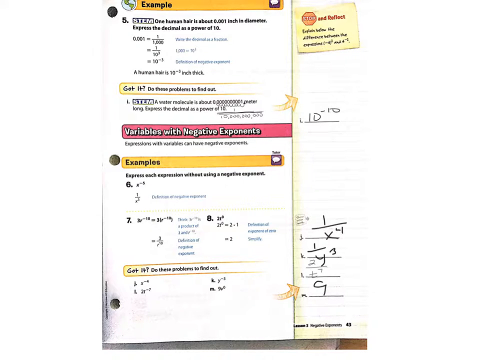Alright, how much time do we have left? Like 4 minutes, 5 minutes. So what we're gonna do is go to page 44. We haven't gotten this far. We're gonna have volunteers go up on the board and work them out. I'm gonna do the first one.